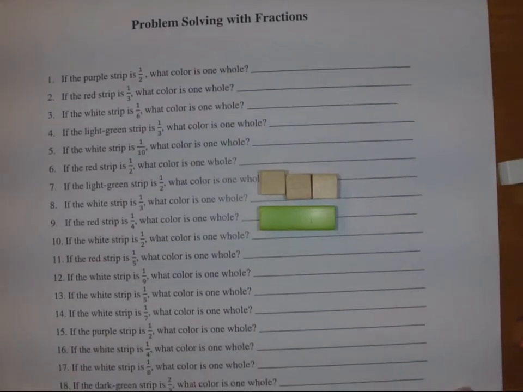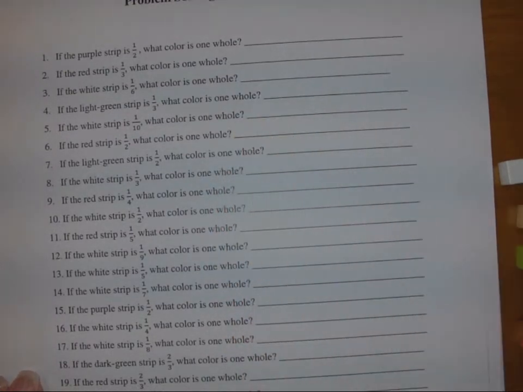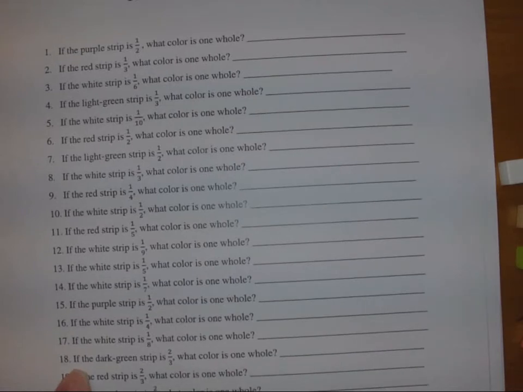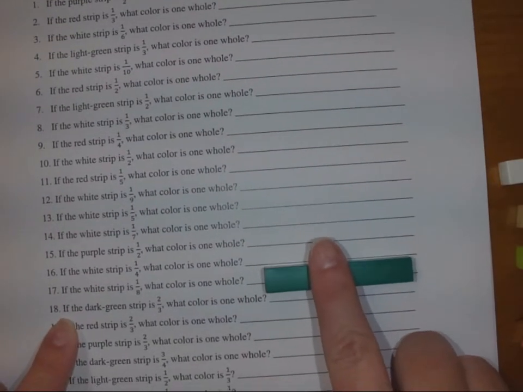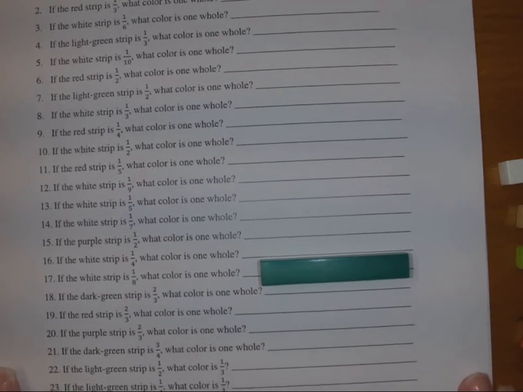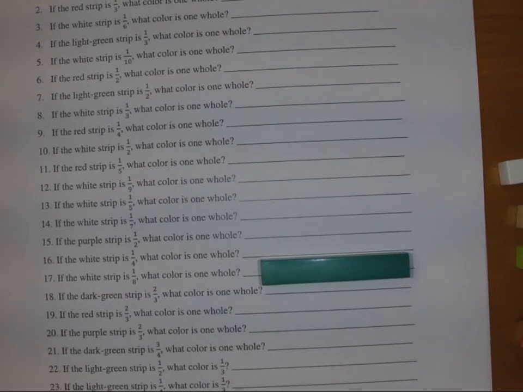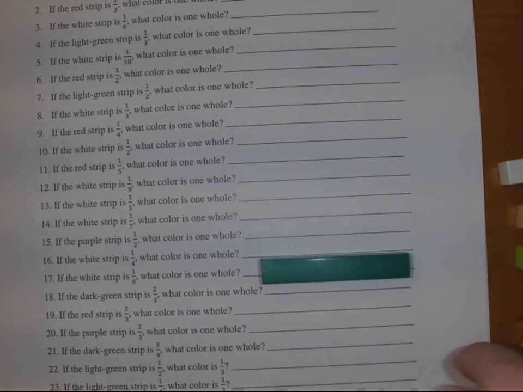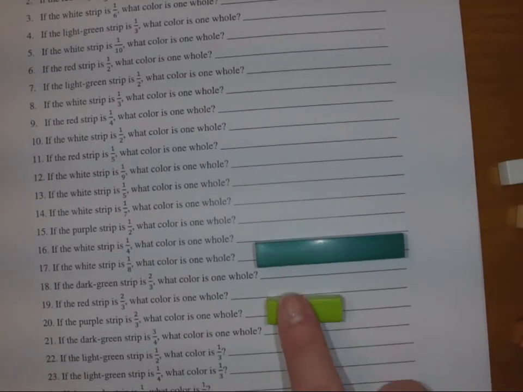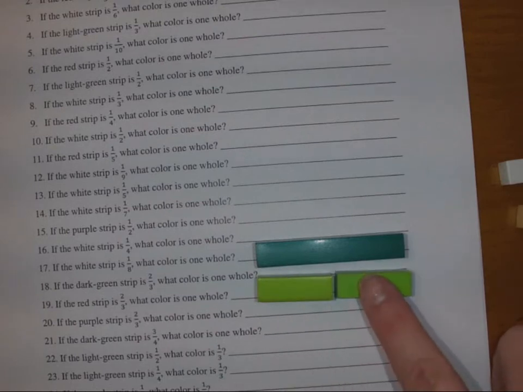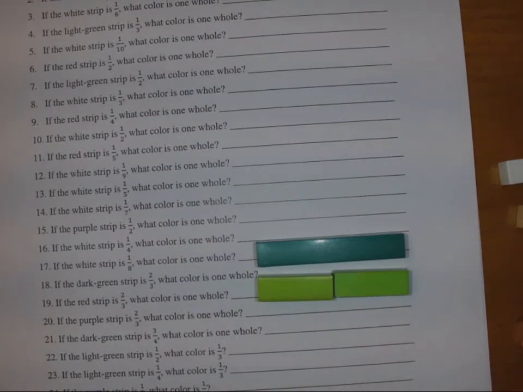When you get to 18, they're a little more challenging, so I want to look at a couple past maybe 18. But let's look at 18 itself. If the dark green strip is 2/3, notice this time the numerator is not 1. That's what makes this a little more challenging. So this block is not one piece, really. We have to picture this block being split up into 2 pieces, so that each of those 2 would be a third each. So this is a third and a third for a total of 2/3, which is the dark green here. But notice I'm being asked what color would be the whole.